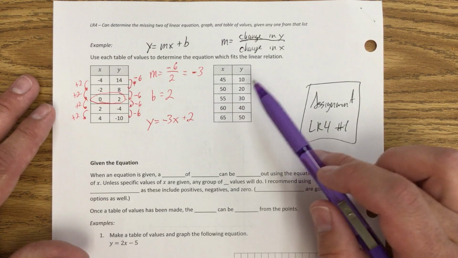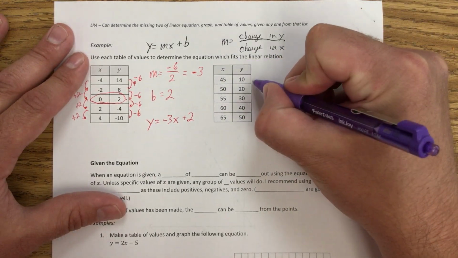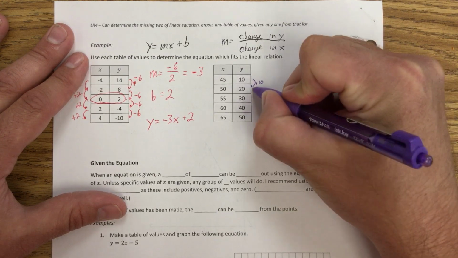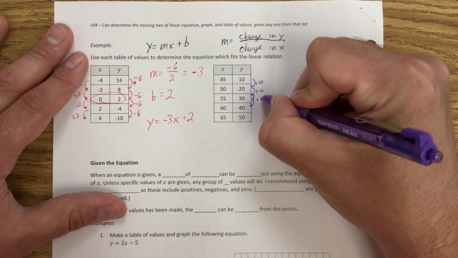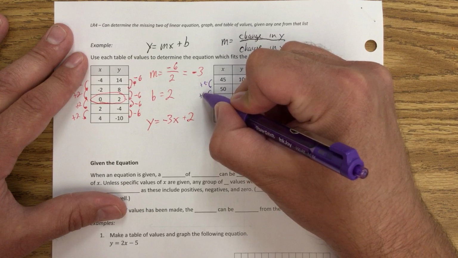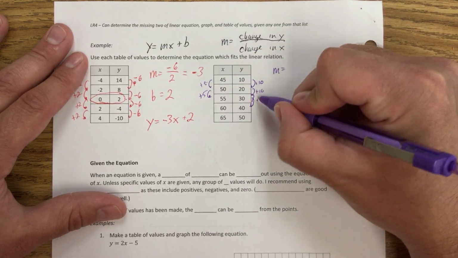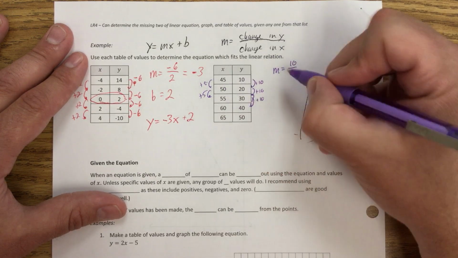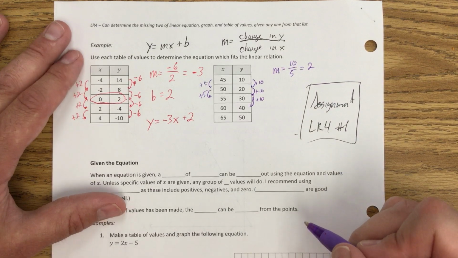All right, let's do the last one here. Okay, so we have another one here. Let's take a look at our change. So we are going up 10, and it keeps on going on and on. These are going up by 5. We're adding 5 each time, and that continues on and on and on. So our m value, change in y is 10, change in x is 5, so our m value is 2.